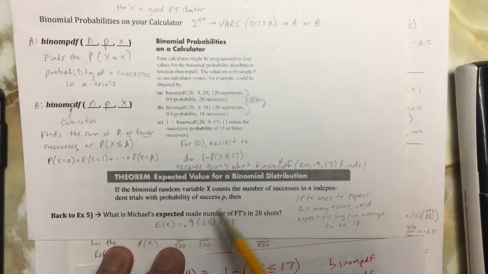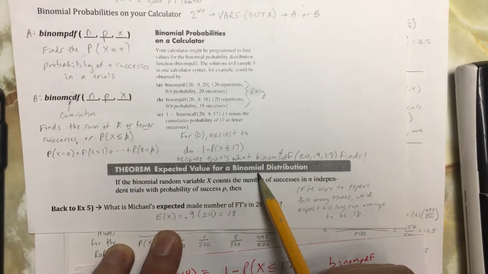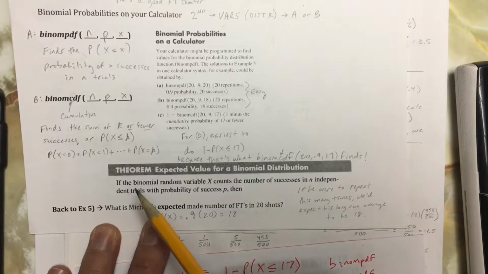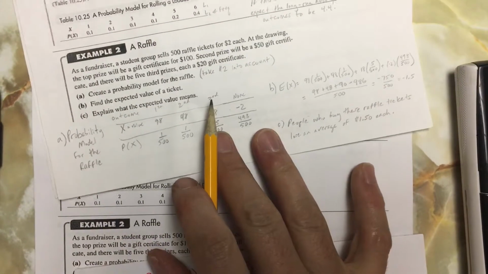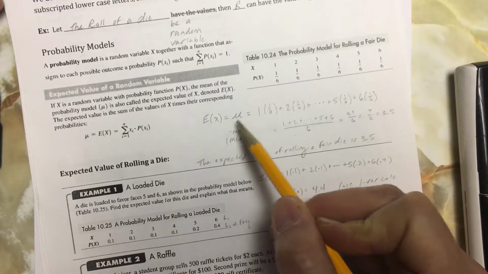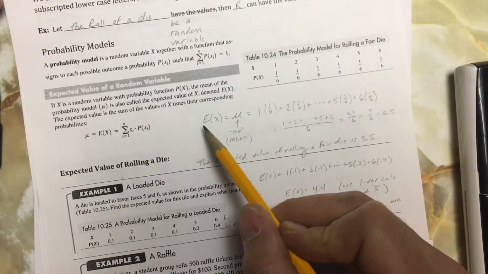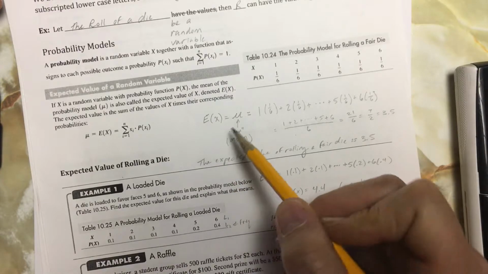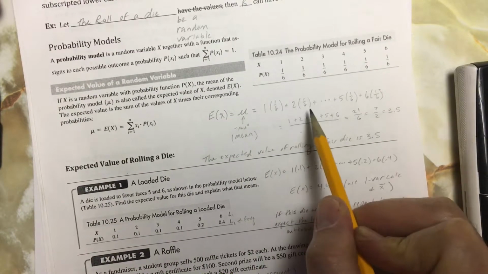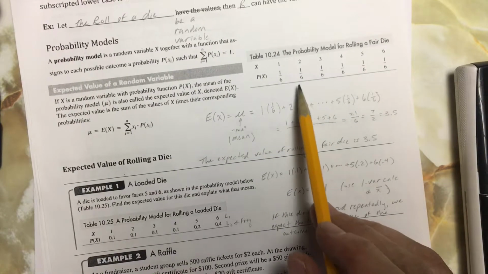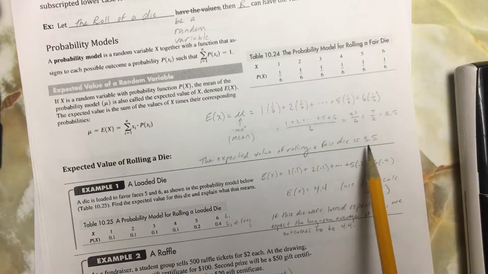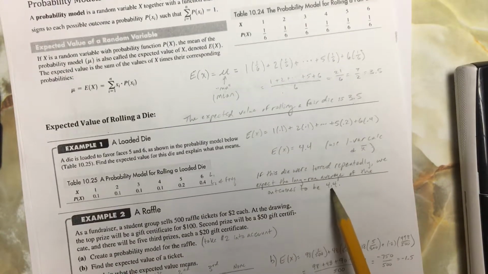So down here it says, if you want to find the expected value for a binomial distribution, we talked about expected value in our first video for this section. We had this mu, but really for this class, I'm just going to use E of X. Expected value of our random variable X is each outcome multiplied by its respective probability, and then we add those all together, and that'll give us the expected value. So the expected value when we roll a die ended up being 3.5. This loaded die that we had down here was 4.4. That was expected value, just as a reminder.